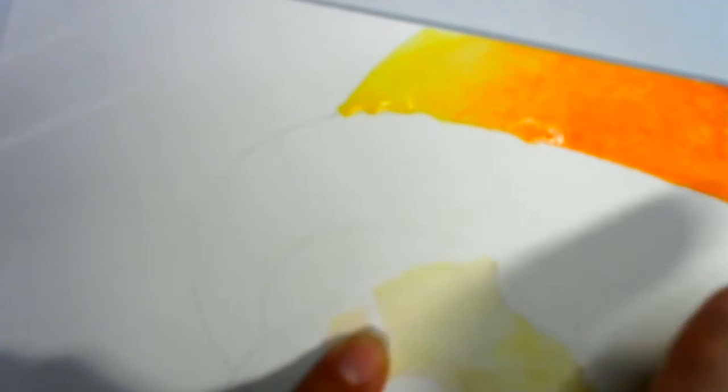So now her face is all dry. While I'm waiting for my hat to dry, since I decided not to do the brim at the same time, I'm going to go do the eye. Yay! Ooh, eyes. All right.